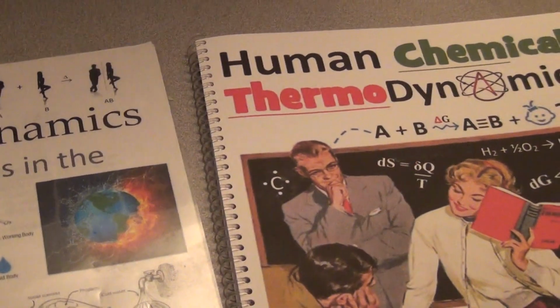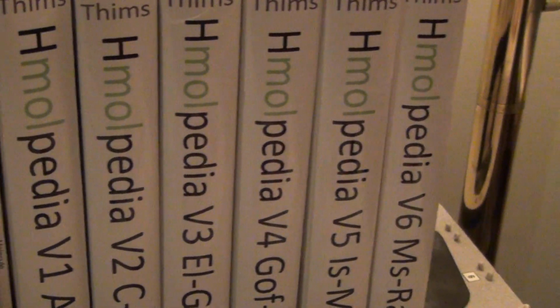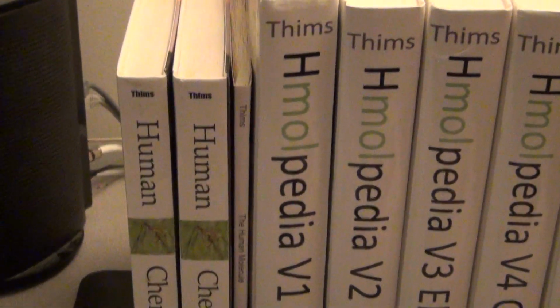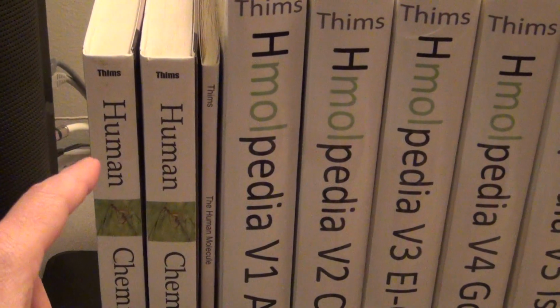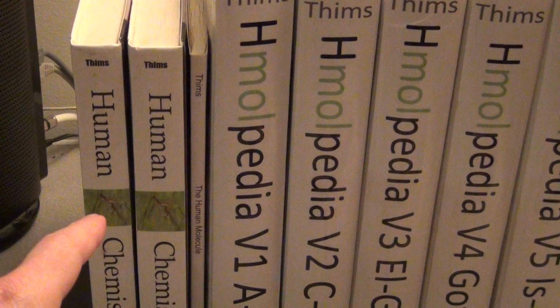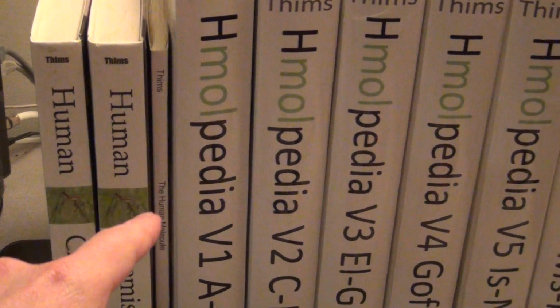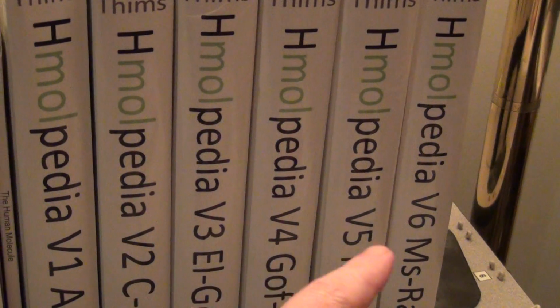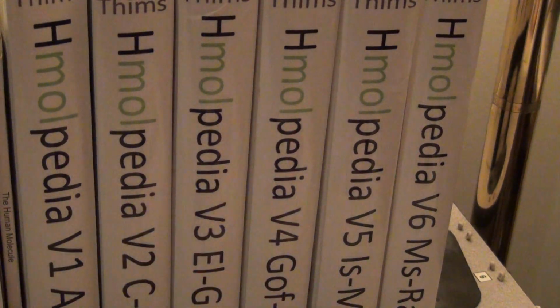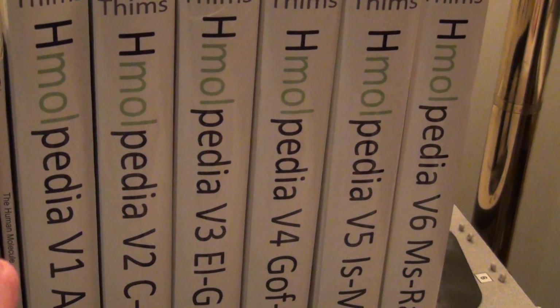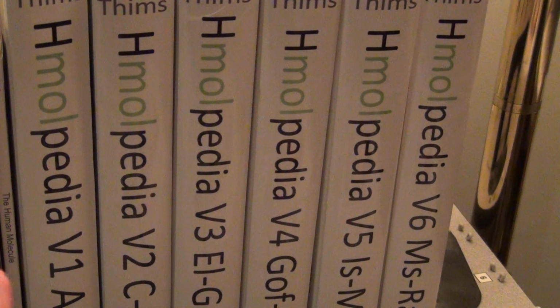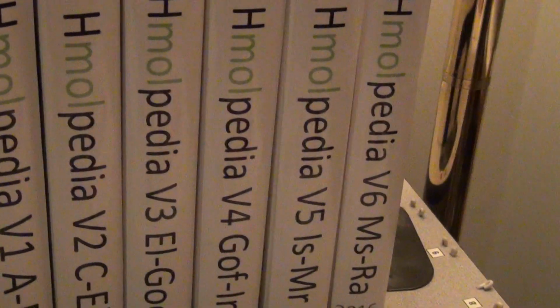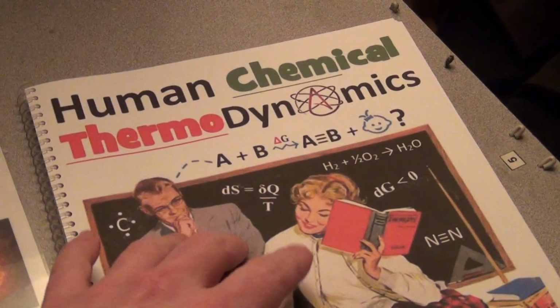So over here, of course, we have, as many will know, Human Chemistry, 2 volumes, published in 2007. The Human Molecule, 2008. We have 10 plus volumes of online HMOpedia, maybe 12 to 15 volumes by now, 5,300 articles available for viewing online. Basically, footnotes to this small little book.